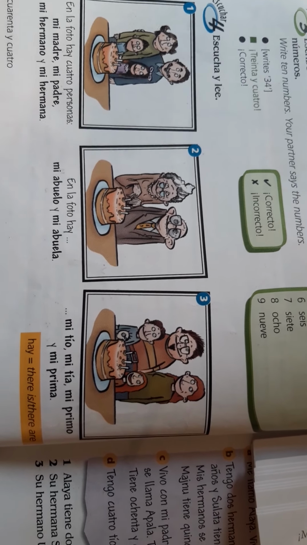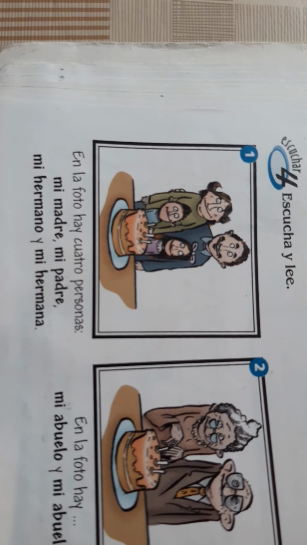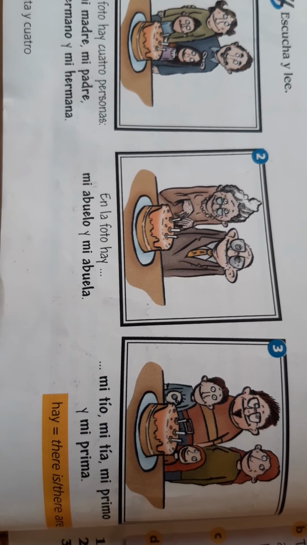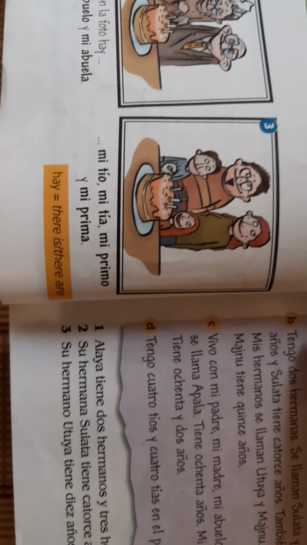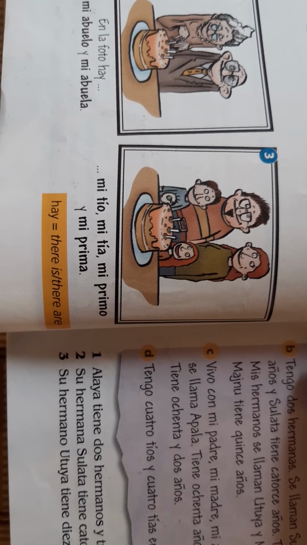Okay? So one more time with all of them, girls. Mi madre, mi padre, mi hermano, mi hermana, mi abuelo, mi abuela, mi tío, mi tía, mi primo, mi prima. Good.